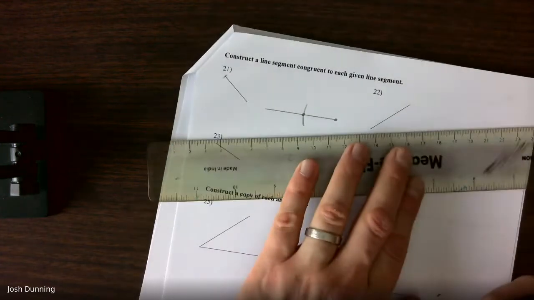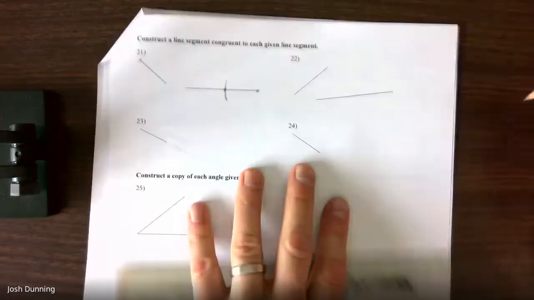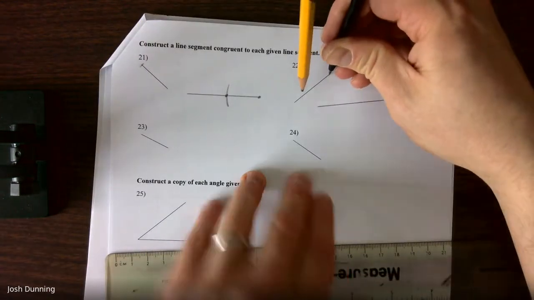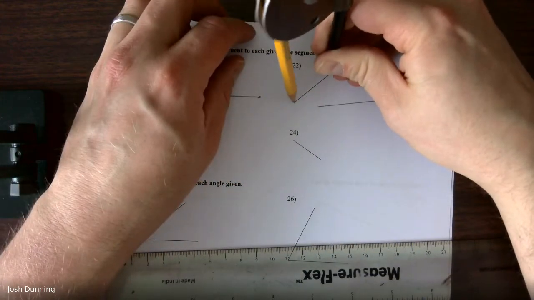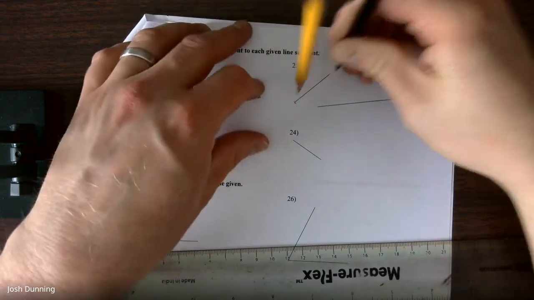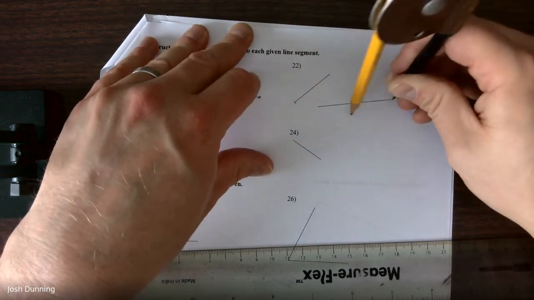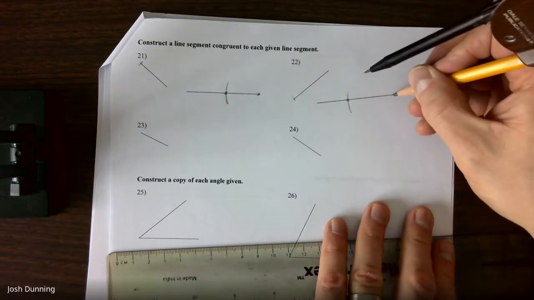So again, draw a line. Then center your compass on one end of the original line segment. Open it up so it measures that length. Transfer it down. And then you got yourself a copied line segment.